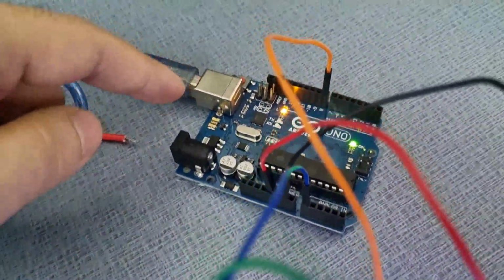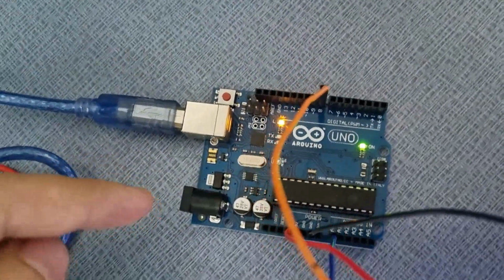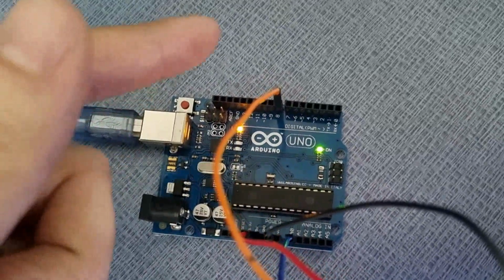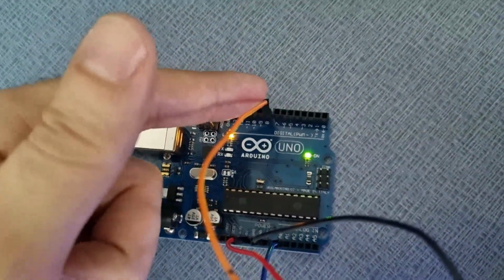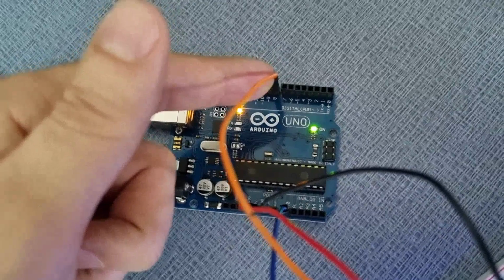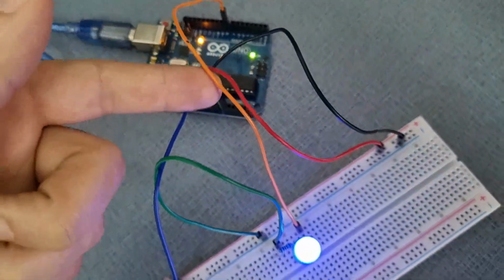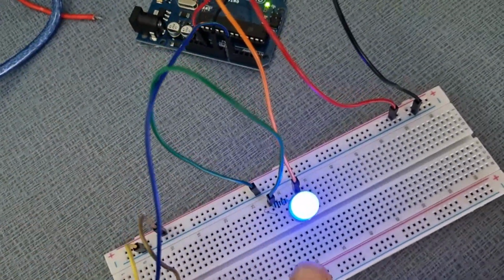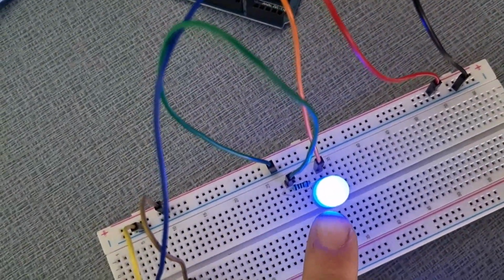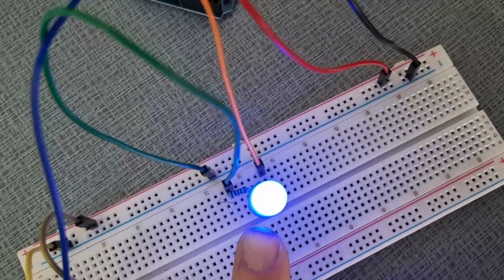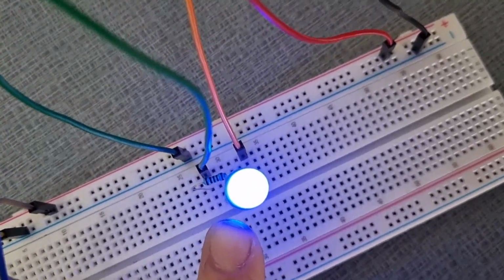Then we compile and upload the program. We have the output from pin number 8, and this pin, with the orange wire, can control the brightness of this LED by this principal function.